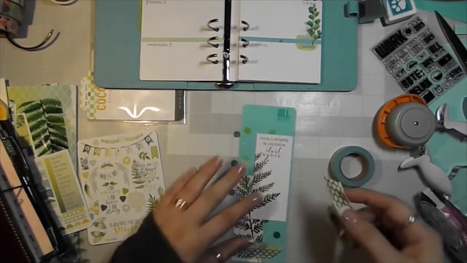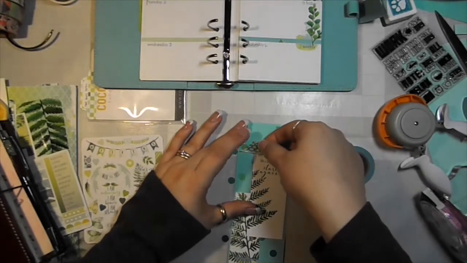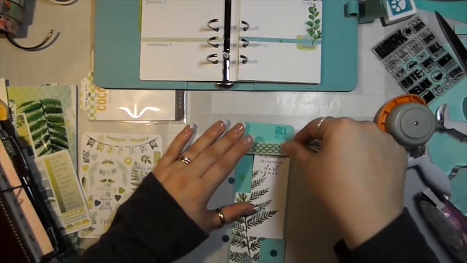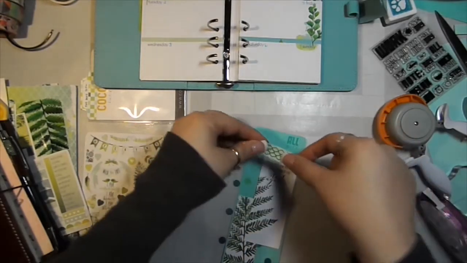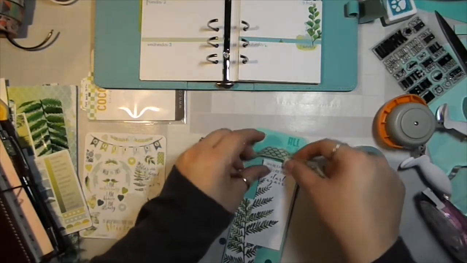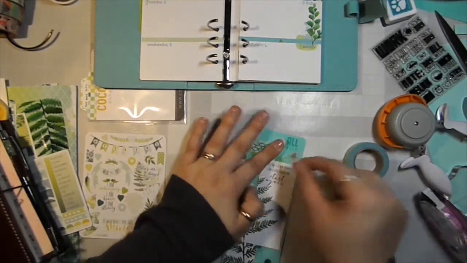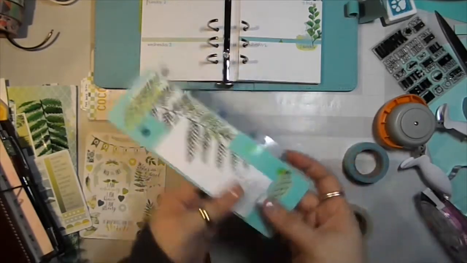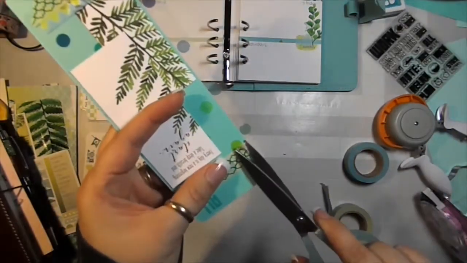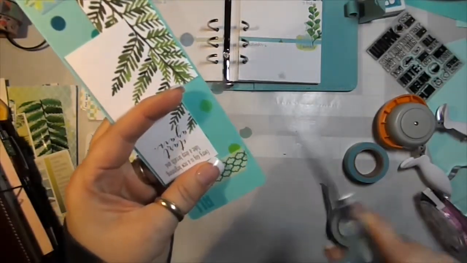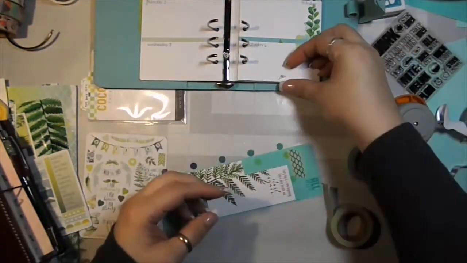So, anyways, I'm just going to throw some washi tape on here just for decoration. It's kind of fun to throw washi on different places. Oops, that's a little too low. I'll do it up here, I think. And cut that off.